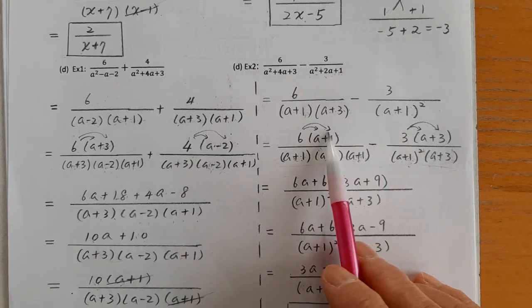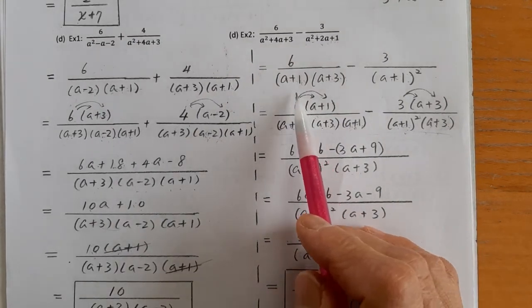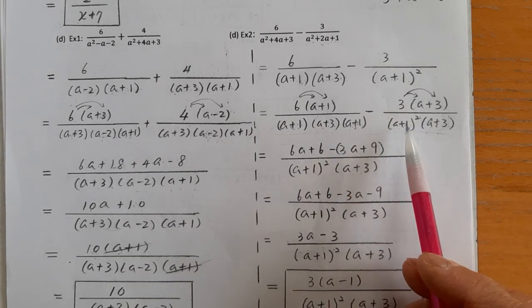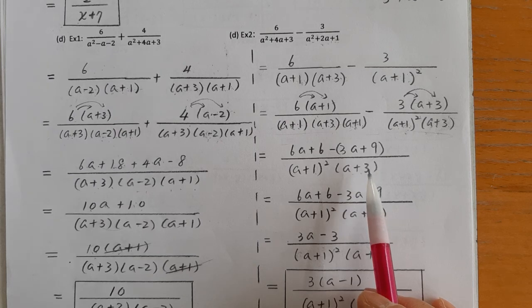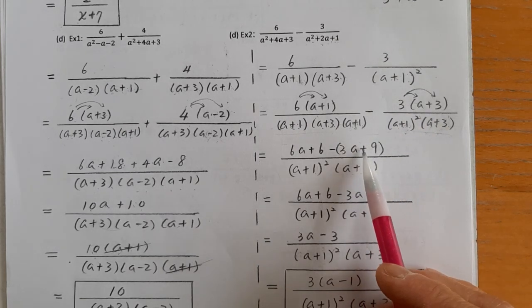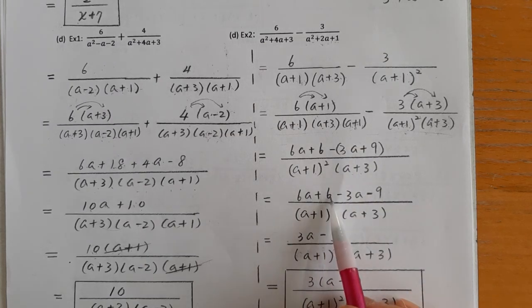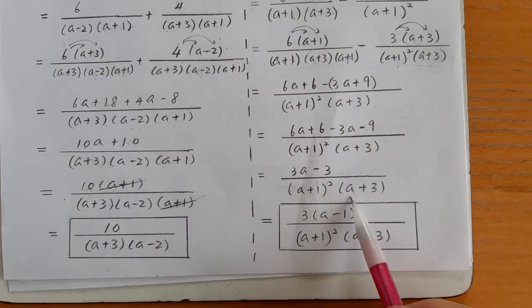The numerator, to do the subtraction, distribute in. 6a plus 6 minus 3, put the parentheses. You need to put the parentheses. And 3a plus 9. Remove the parentheses. This plus changes to minus. 6a plus 6 minus 3a minus 9. Now then copy the denominator, done.